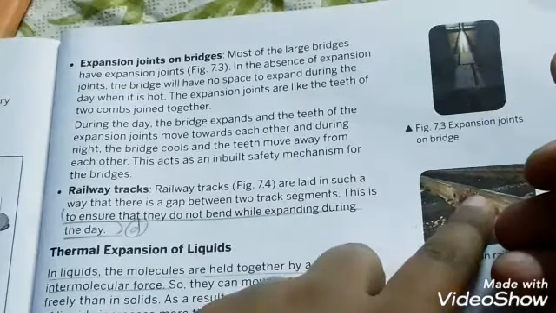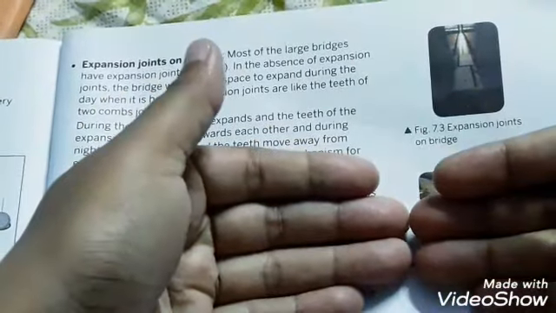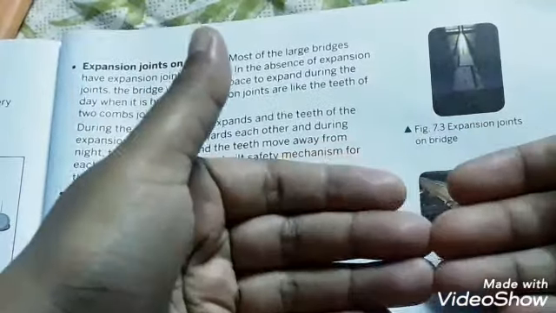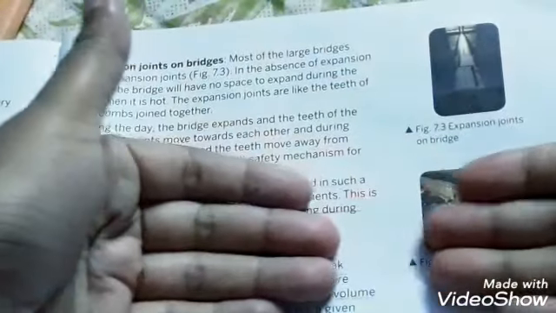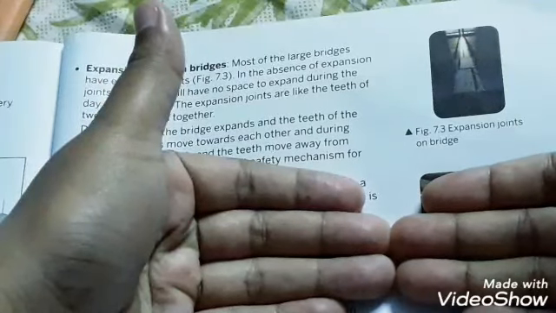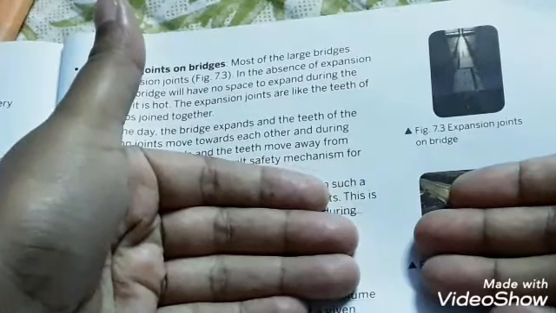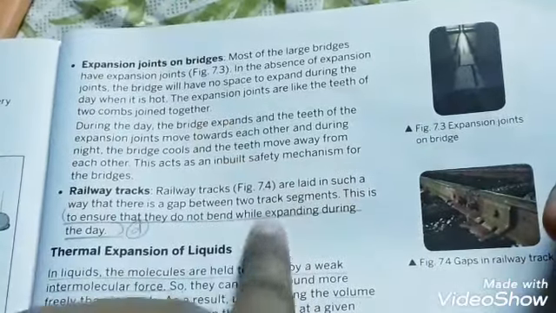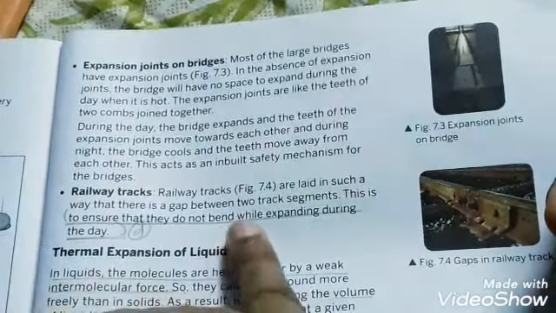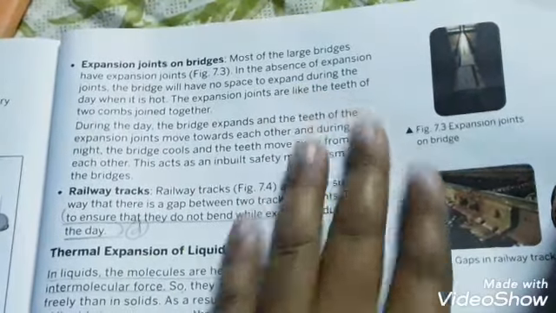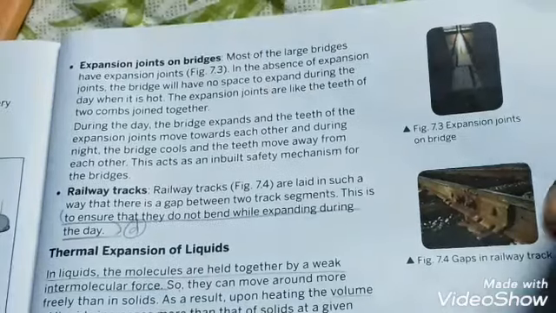If there is no gap, then what will happen? They are not able to expand. So if they are expanding, there might be a bend, like this bend or like this bend. But because they have this gap, they are able to expand. And if they cool down, they contract, again expand and contract. So this gap is there so that they will not bend while expanding during the day. So these are the 4 applications of thermal expansion in solids.